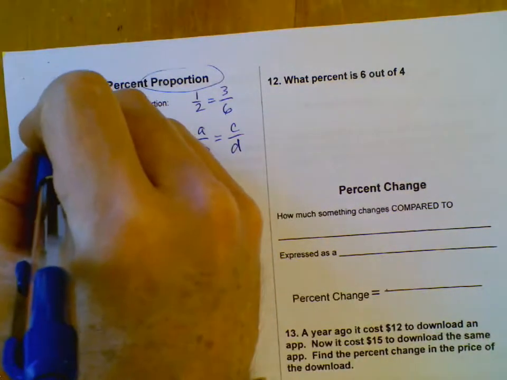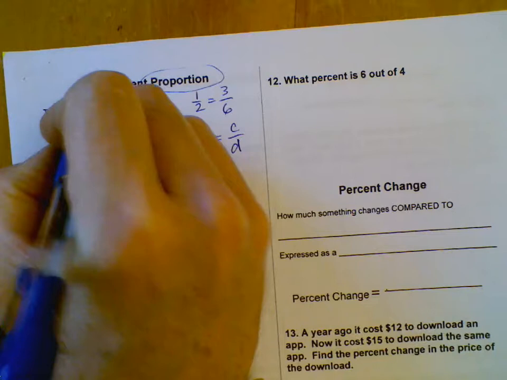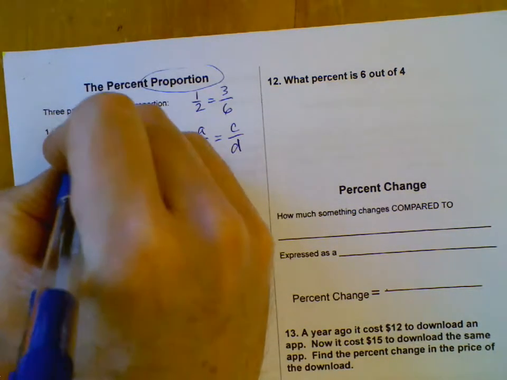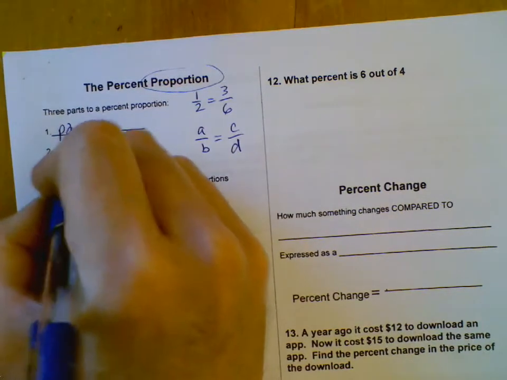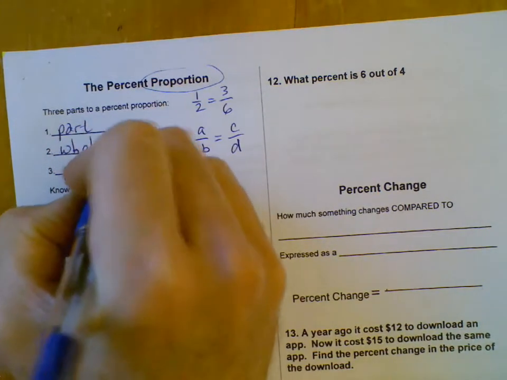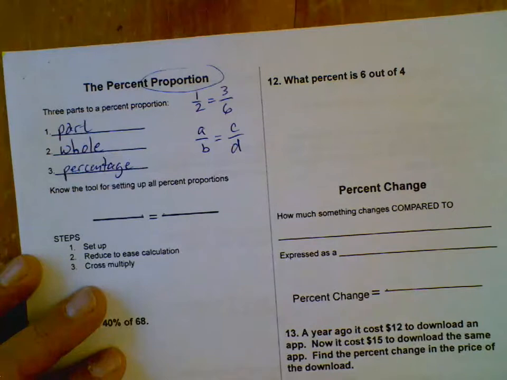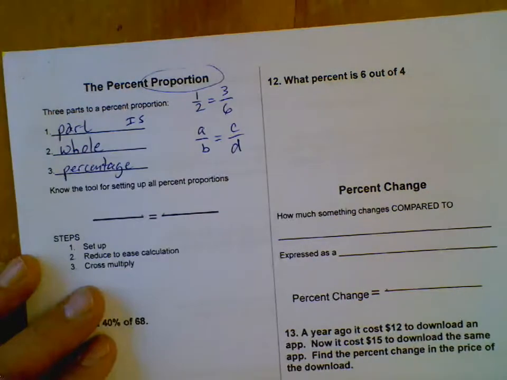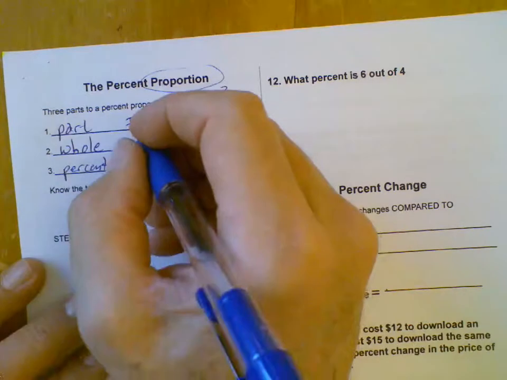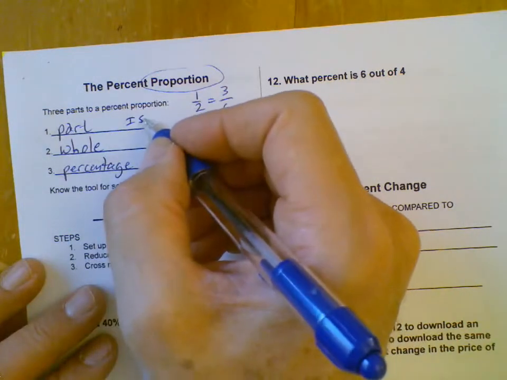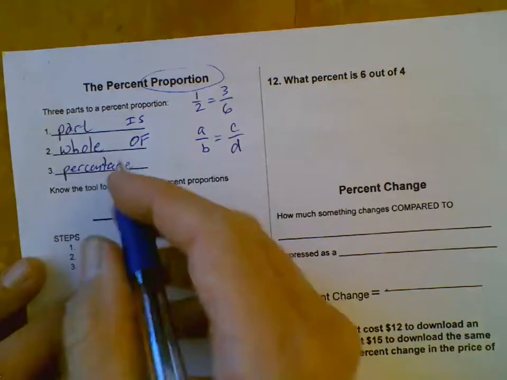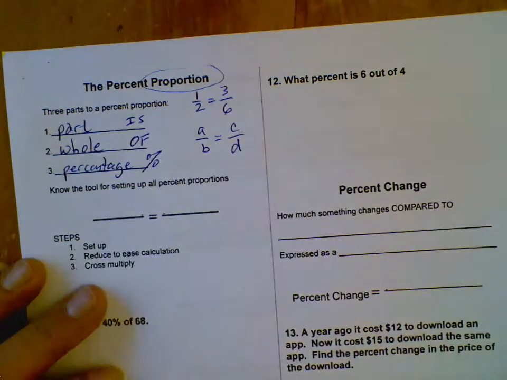There's the part, there's the whole, and then there's the percentage. And the language you want to pay close attention to, in this case, is. Oftentimes you'll see is or something that you can read as is. The whole is of or out of, and the percentage, of course, we often see it written like this.